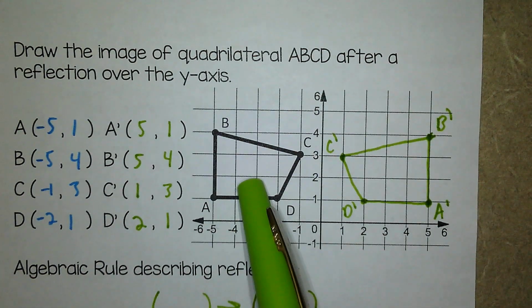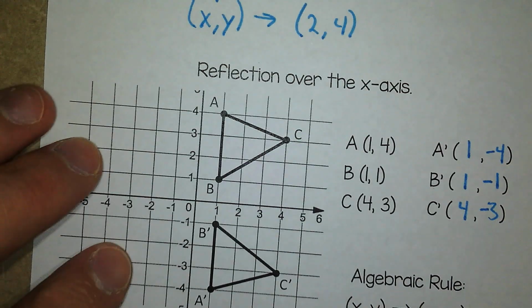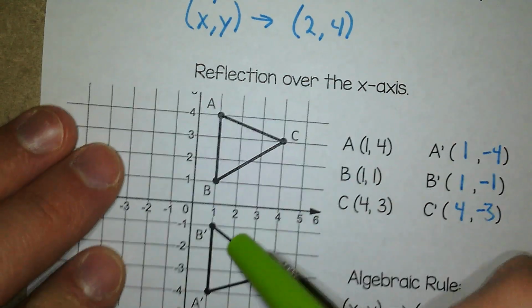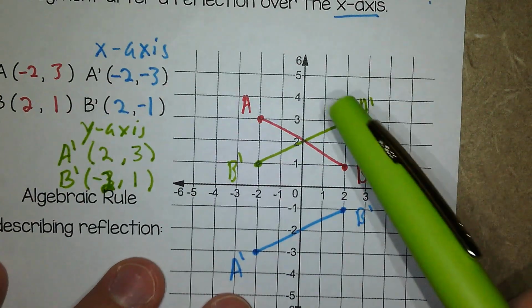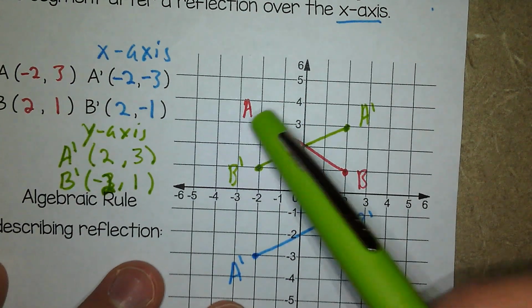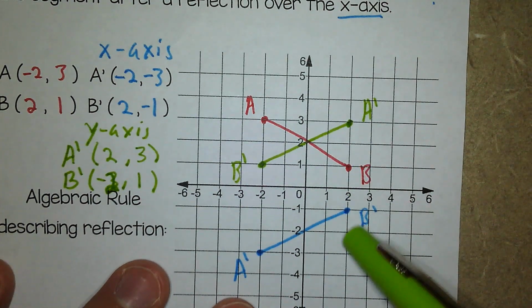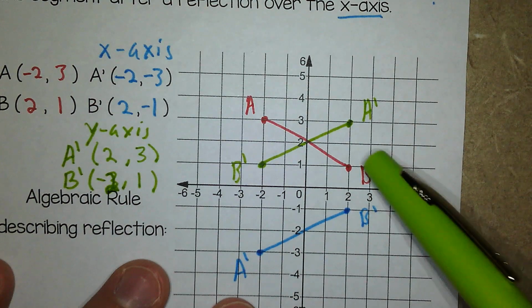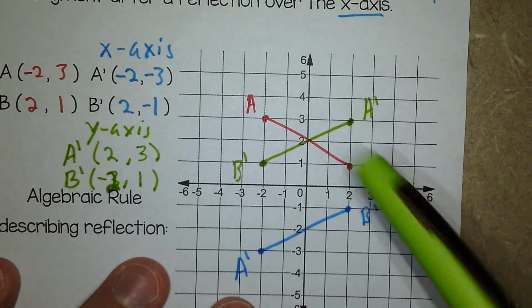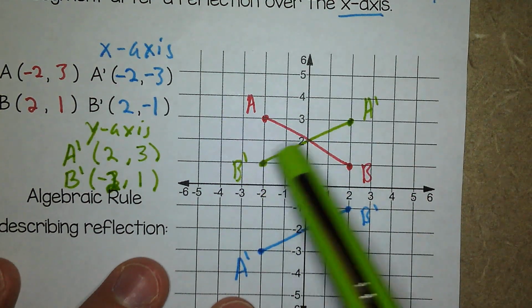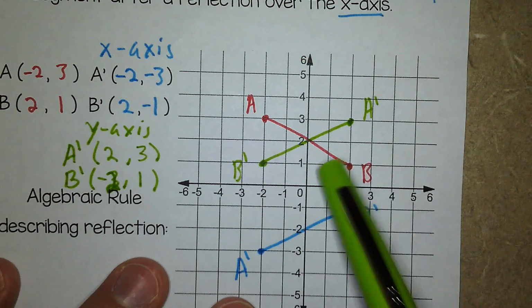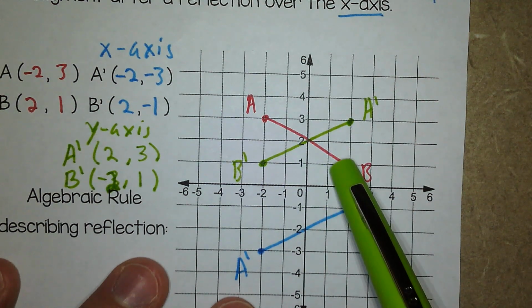So this went from quadrant 2 to quadrant 1. This went from quadrant 1 to quadrant 4, etc. But this one, if you notice, we have A in quadrant 2 and B in quadrant 1. So when we did a reflection over the x, it wasn't hard to see because we were completely changing the quadrants. But now when we do this reflection, it might not look right, but it's still a proper reflection.